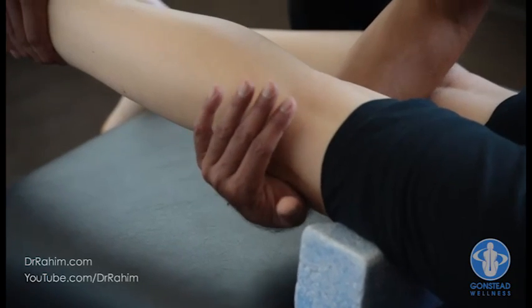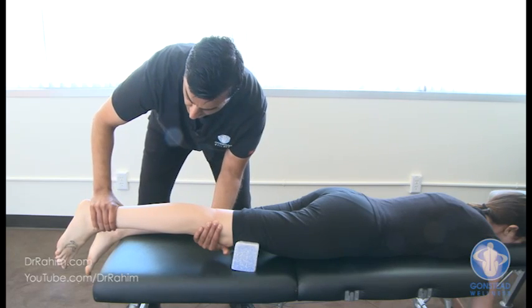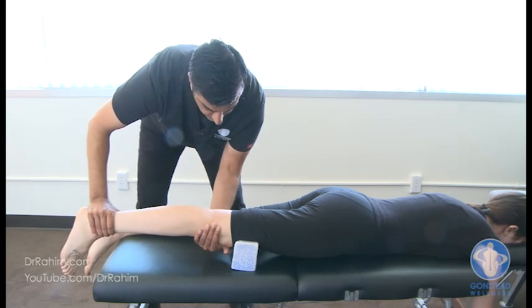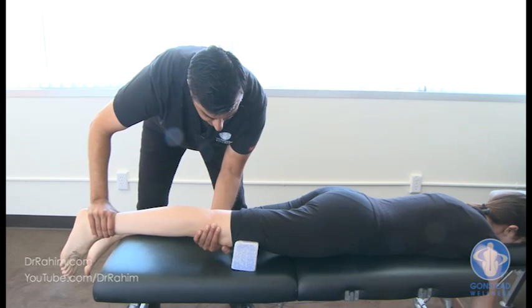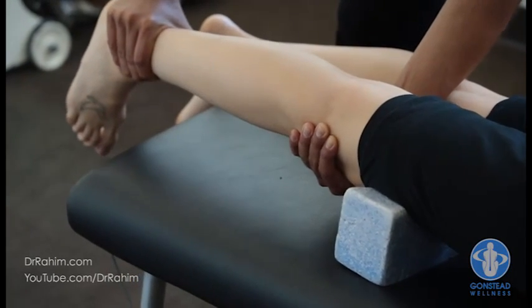So we're going to wrap our fingers around. We're on the lateral aspect of the tibia. Traction the tibia down. The line of correction is going to be a pull move. It's going to be lateral to medial, a straight pull.